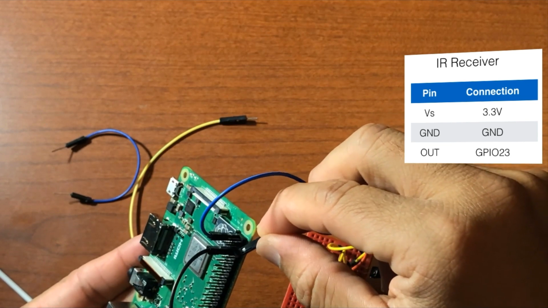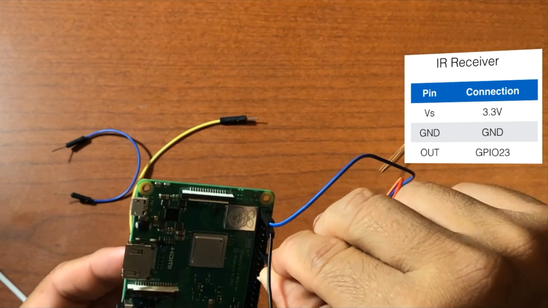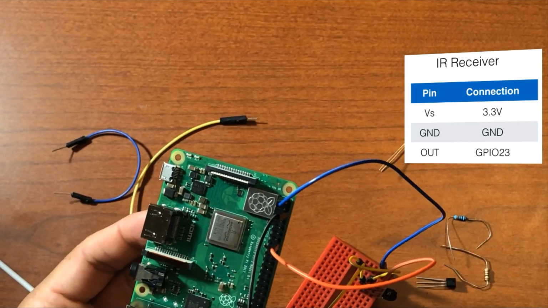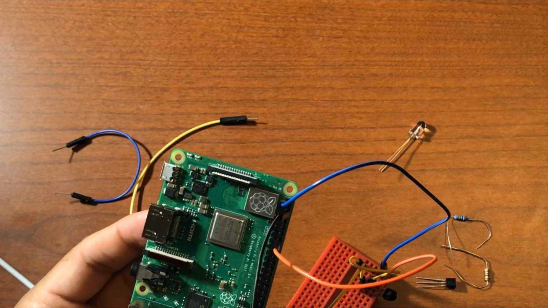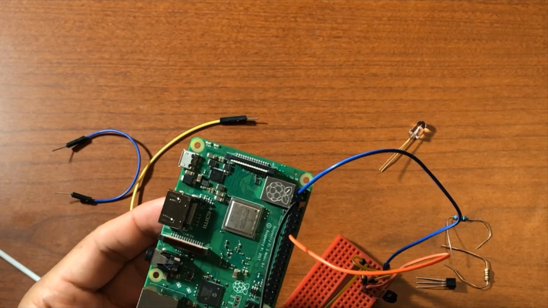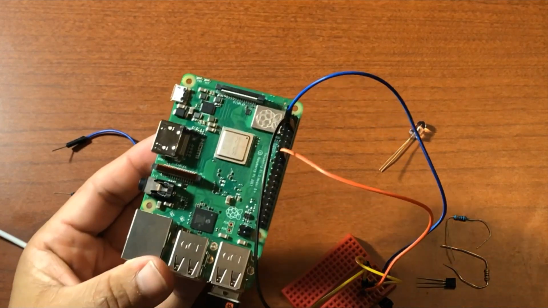So that's 1, 2, 3, 4, 5, 6, 7, 8. So just want to emphasize also, when you're connecting circuitry to the Raspberry Pi, make sure that it's powered off. That way you don't short anything out, and you can double check your circuit to make sure that everything is connected correctly before you power up your Raspberry Pi.